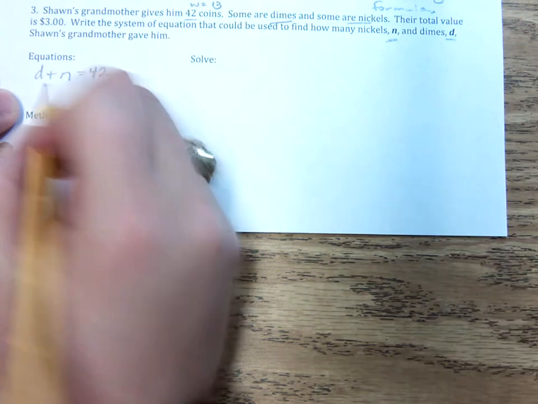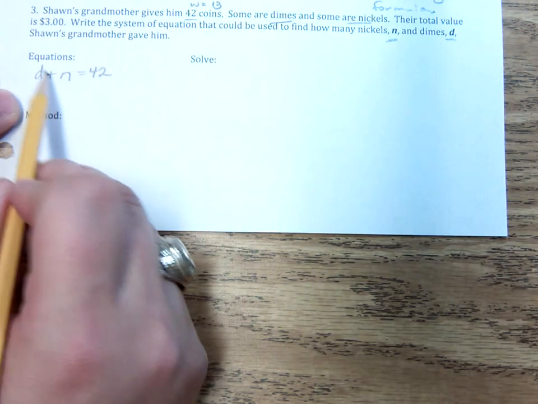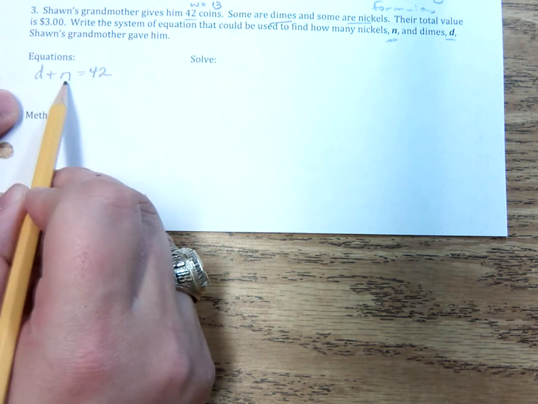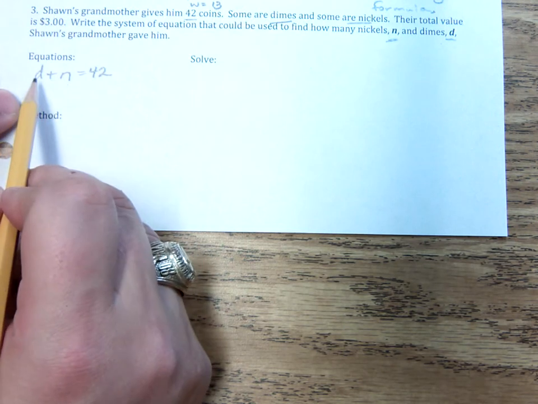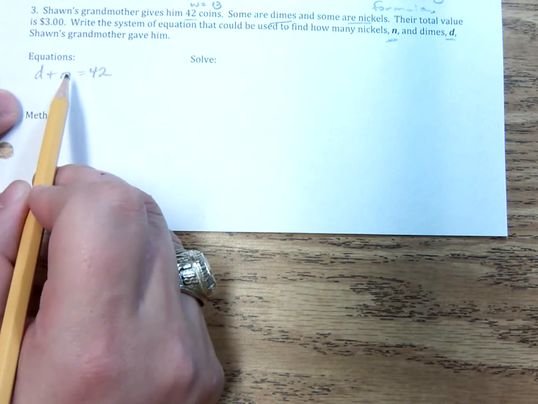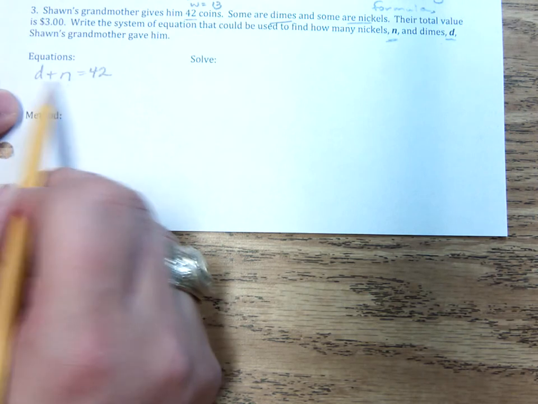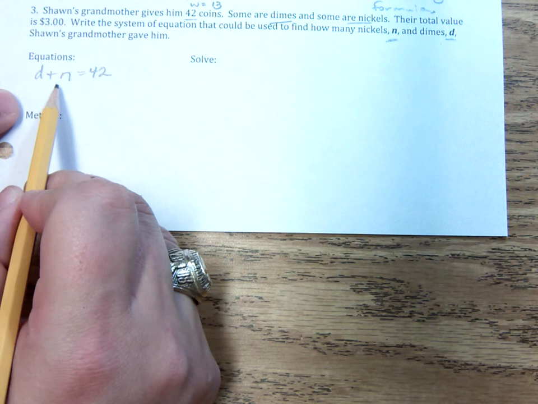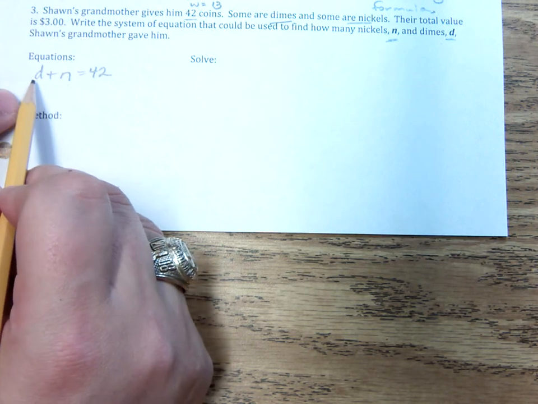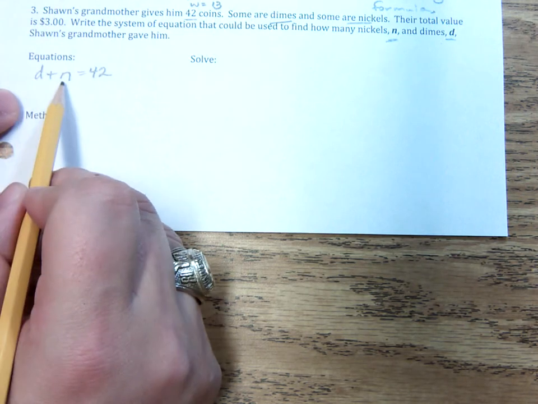Now, please understand this. This does not mean 10 cents. This does not mean 5 cents. This means the number of dimes and the number of nickels. Two different things. You need to be careful right there. This is what confuses students. But I know if I have 40 dimes and 2 nickels, I have 42 coins.